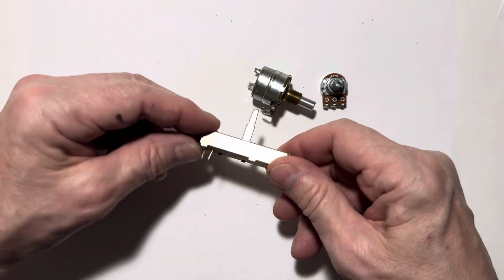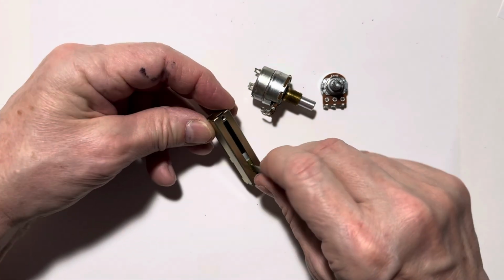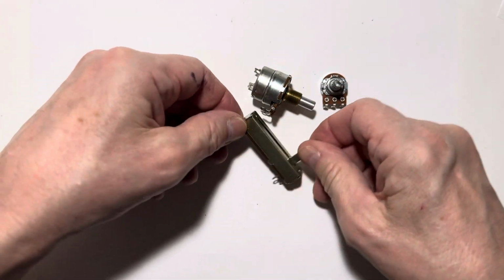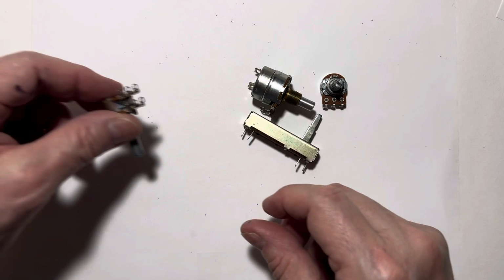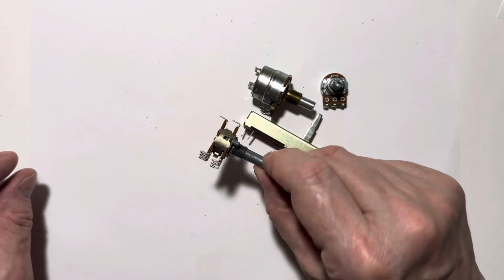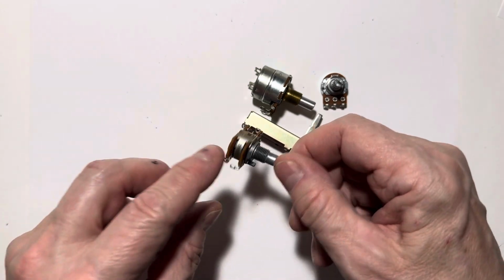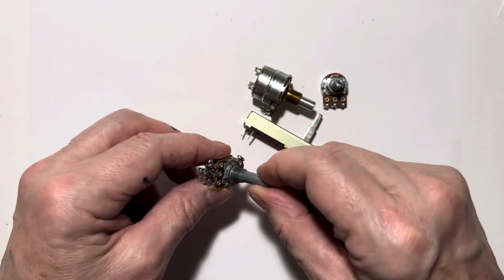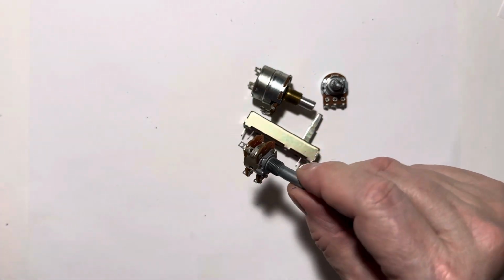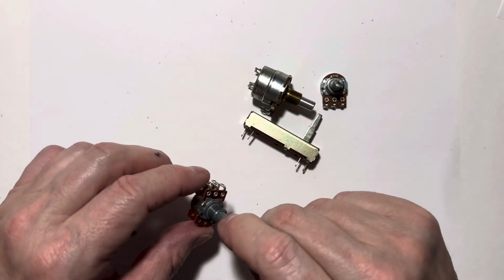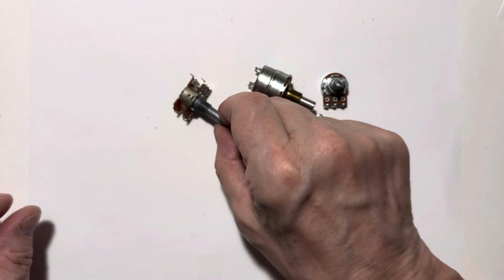Here is a slide potentiometer, a dual gang stereo potentiometer, and this one happens to have an extra tap for some loudness control in audio equipment. Again, something we may discuss some other day.